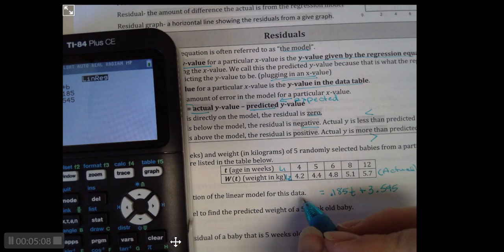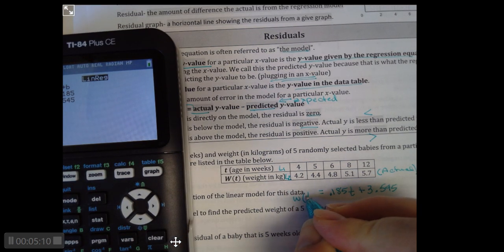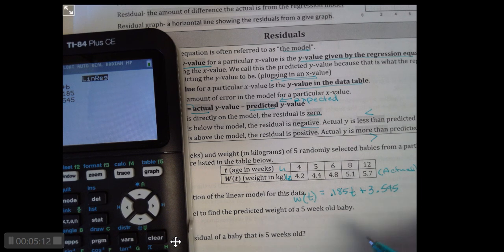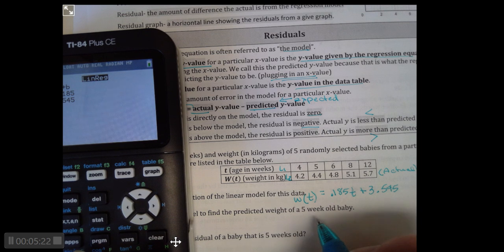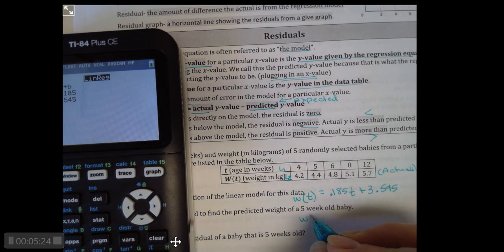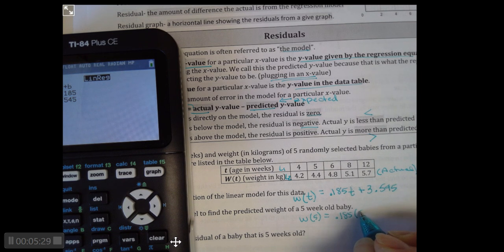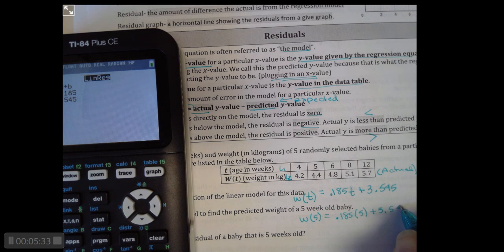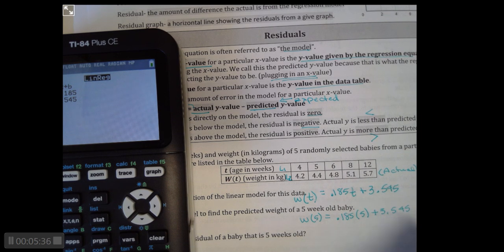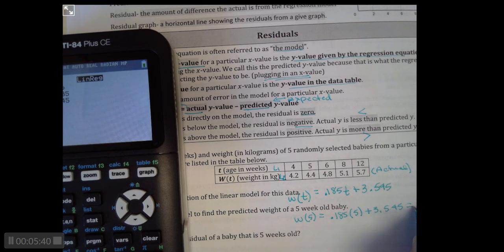This is given in W of t, so I should be using a t instead of the x. In my calculator, it will say x, but that's not a problem. Now, to find the predicted weight of a 5-week-old baby, there's 3 ways to do this. One way is the good old-fashioned way. W of 5 equals 0.185 times 5. So the calculator in your phone would do this. 3.545. It would do this piece of it. So I can plug that in and get a value.